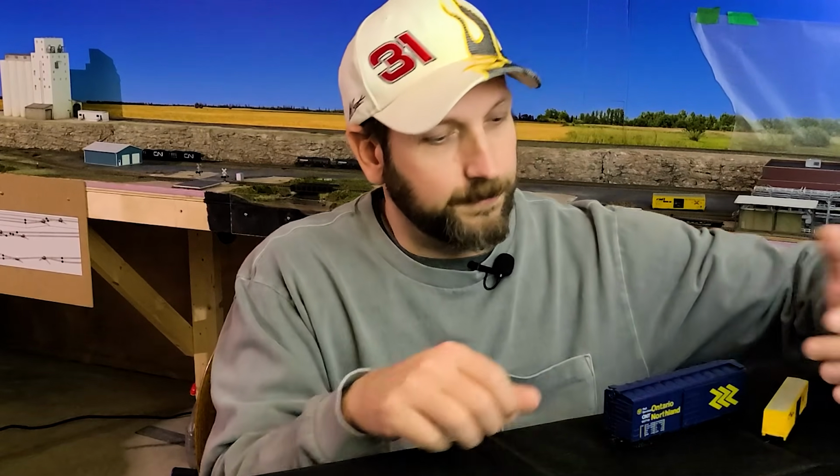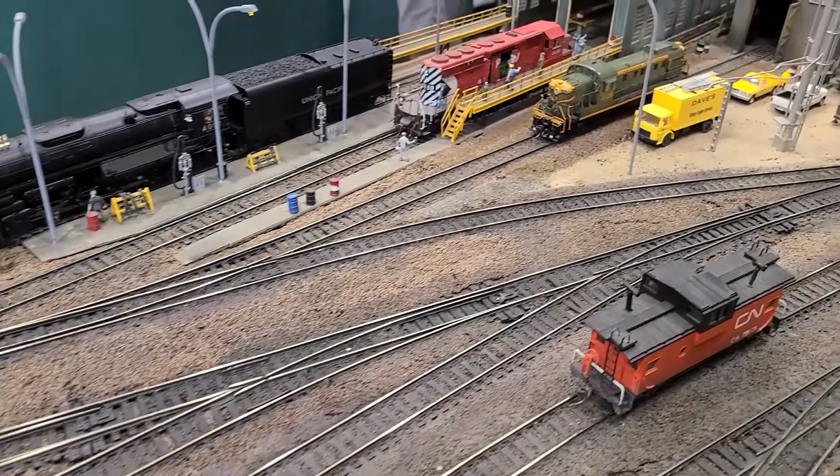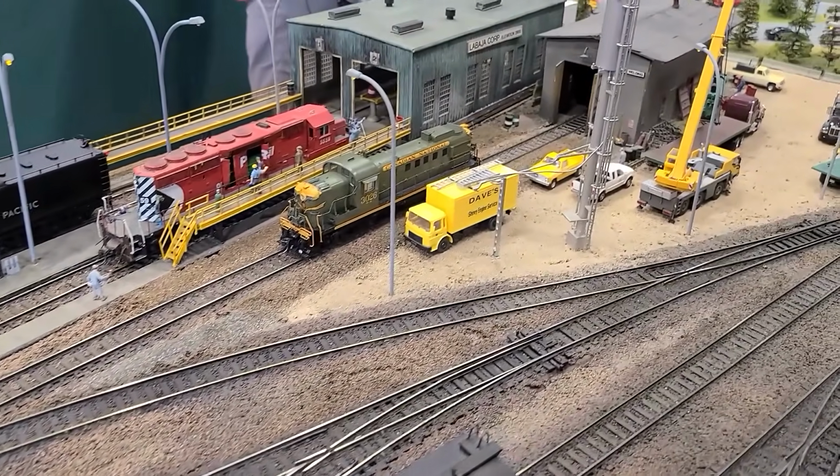Choose the scale that you want to model. Now this might sound simpler than it actually is. The majority of model railroad enthusiasts prefer HO scale. It's got the most variety, the most availability, and of course, it's incredibly detailed. The drawback is the space required, especially if you want to build a large layout of your dreams.